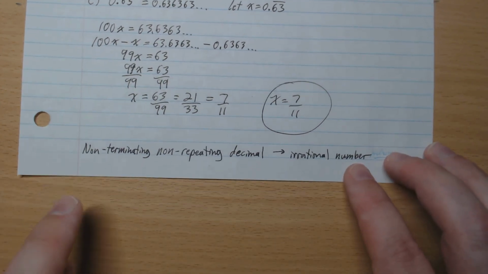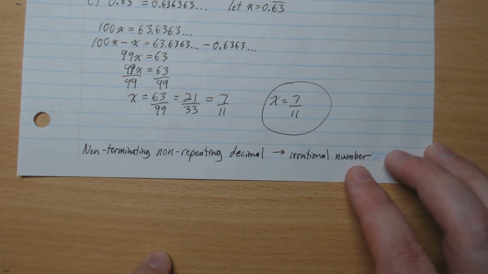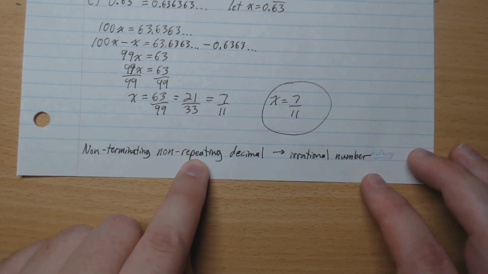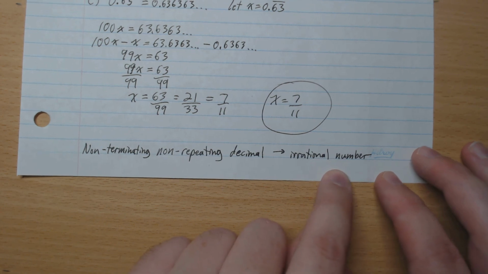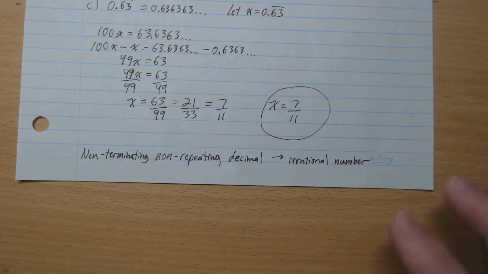And if it's non-terminating, keeps on going, but non-repeating, this is called an irrational number. It cannot be written down as a fraction. And that's it. I'll see you guys in the next video.